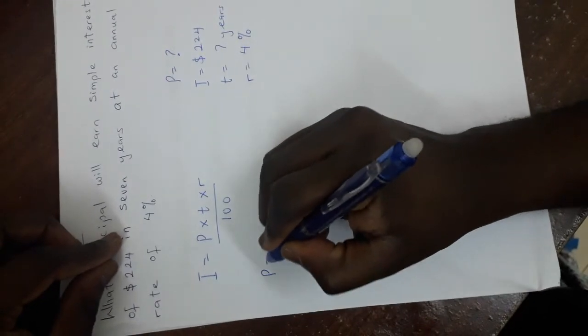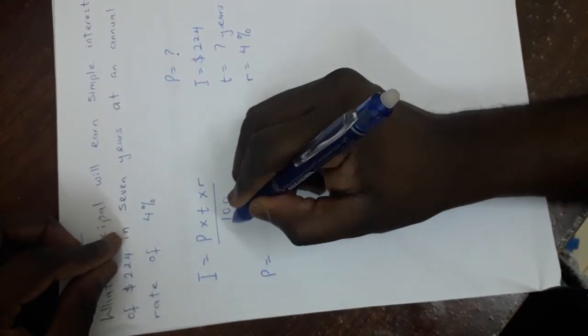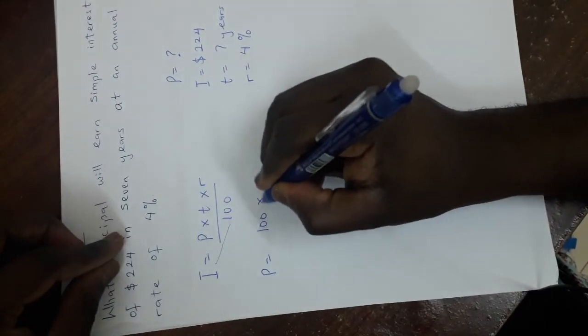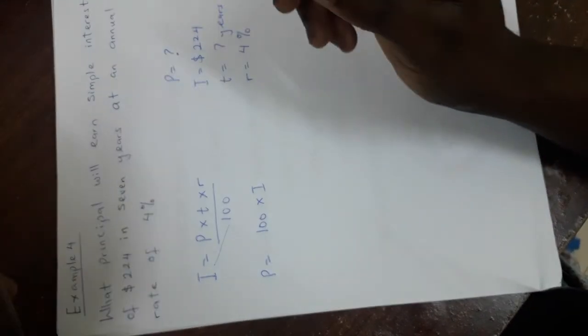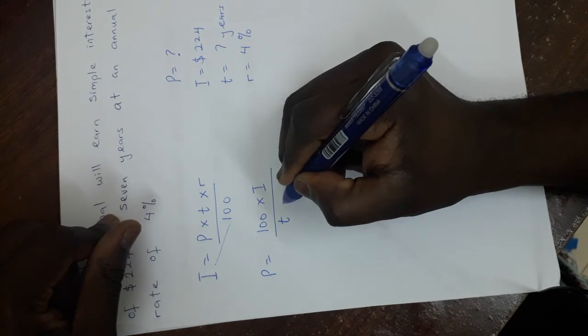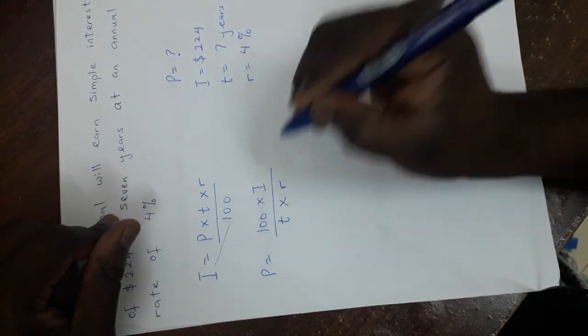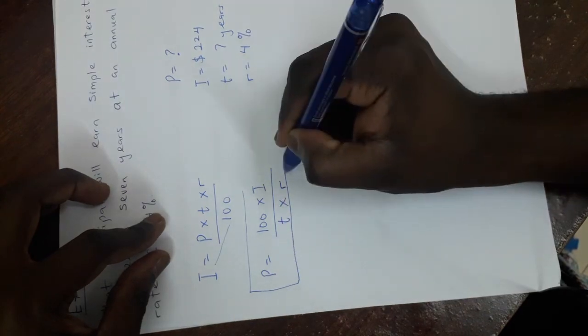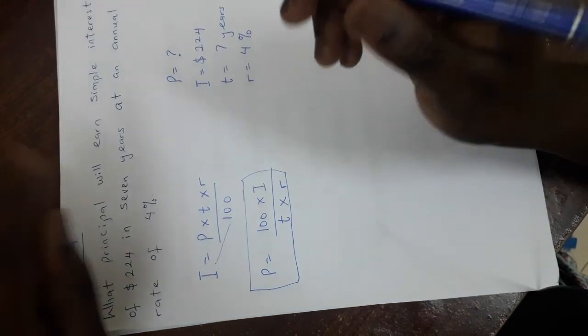So I will change this formula. My P will be equals to, again, I will cross multiply, 100 multiplied by I. Remember that I means simple interest, divided by T, that is the time, multiplied by R, which is the rate. This is the new formula you will use to calculate the principal.